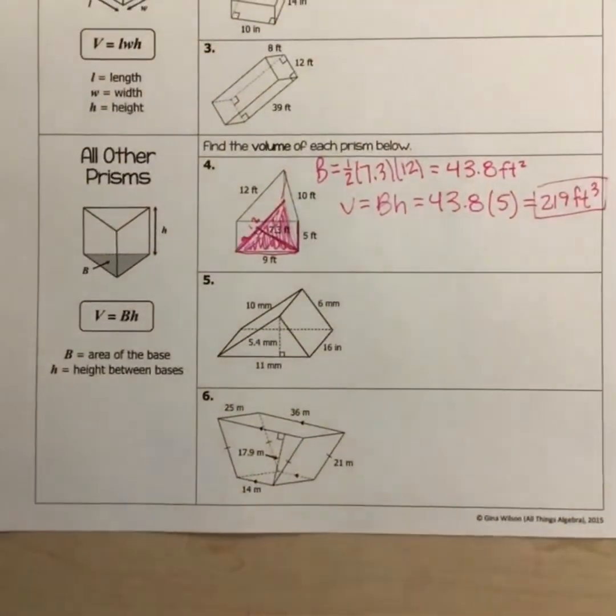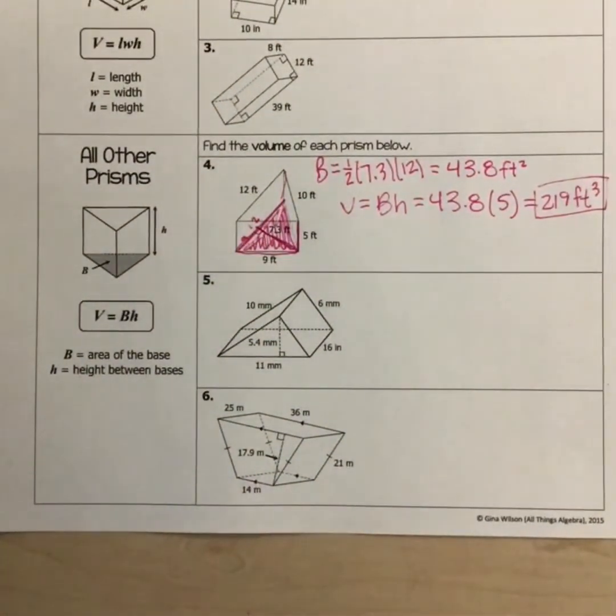All right, so we've talked about these prisms here. You're basically just going to break them up into the different size shapes that you know and can find. And once you have figured out those bases, you're able to really find a whole lot more with these. Let's move on now to the last shape we're going to talk about, which are pyramids.